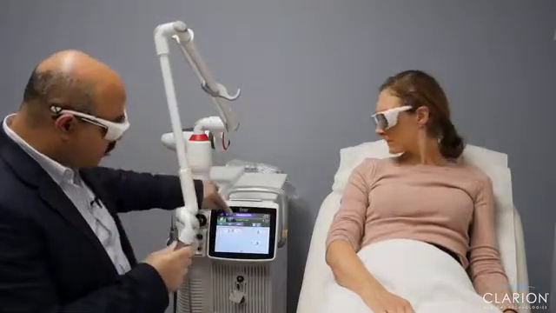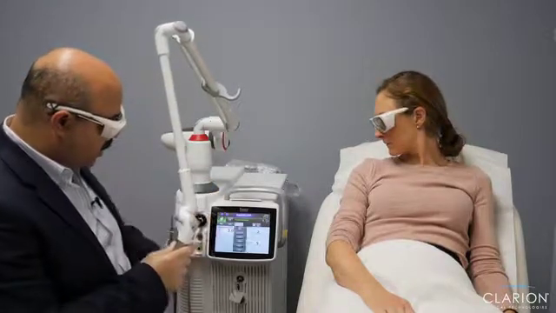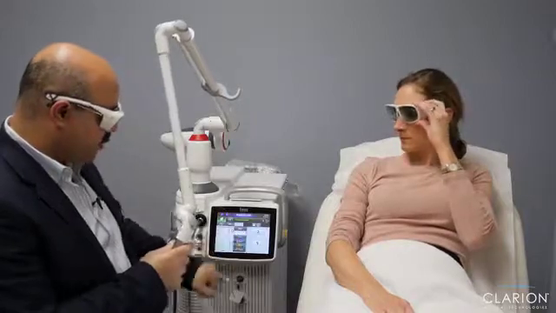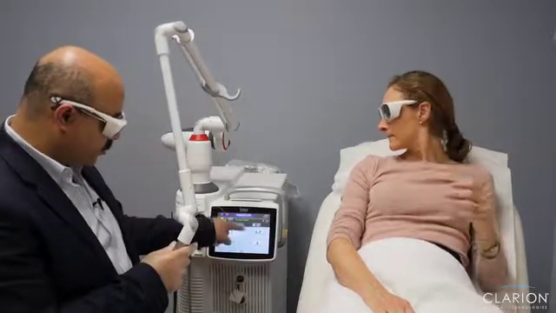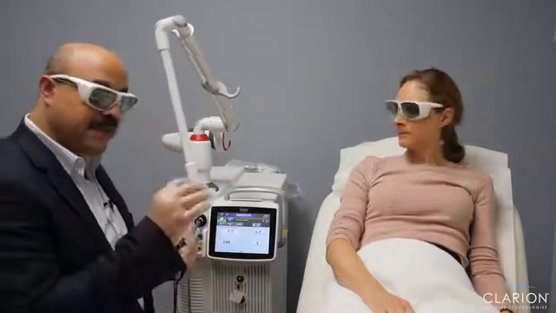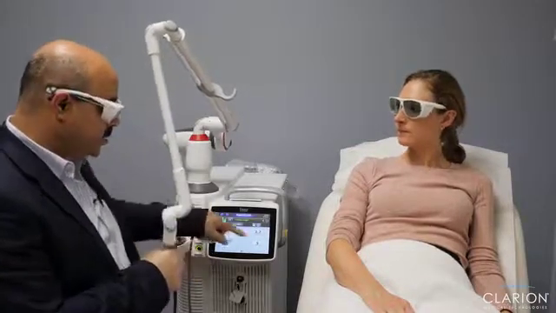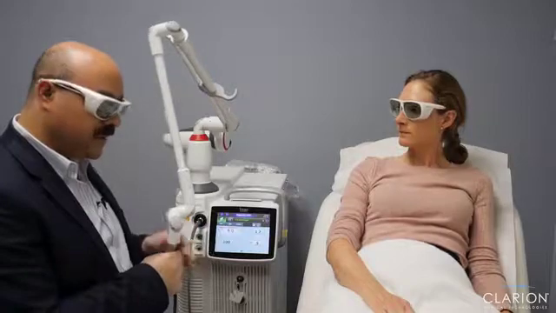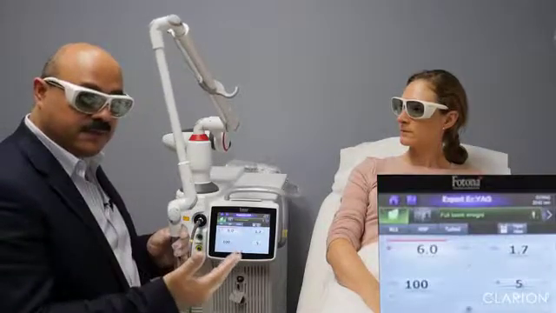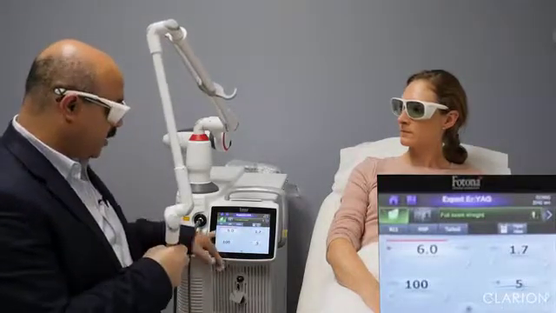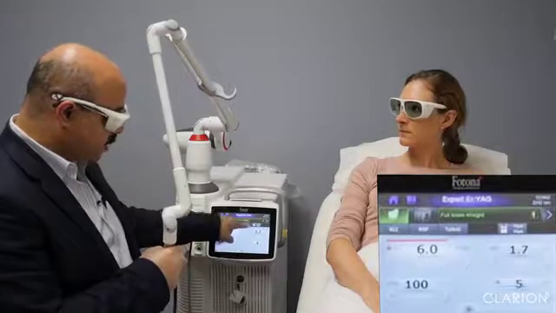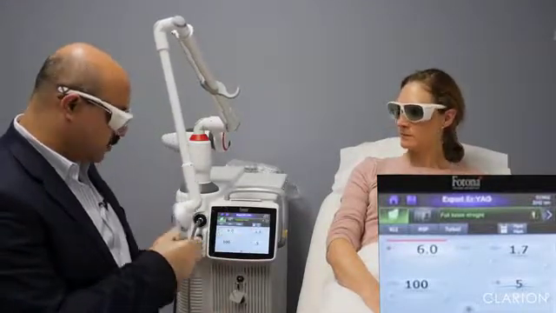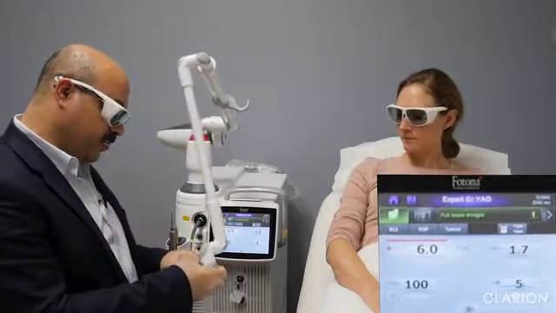So in this case, I go for something called turbo, where we can get stacking of pulses. So instead of basic, we go for turbo 2, and turbo 2 means stacking of 2 pulses. In this case, we are ablating 15 microns of the epidermis, and this will give us a much better improvement and faster result. So now this is 6 joules with the turbo 2, 1.7 hertz, 5 millimeter spot, and this is what we are going to be doing now.